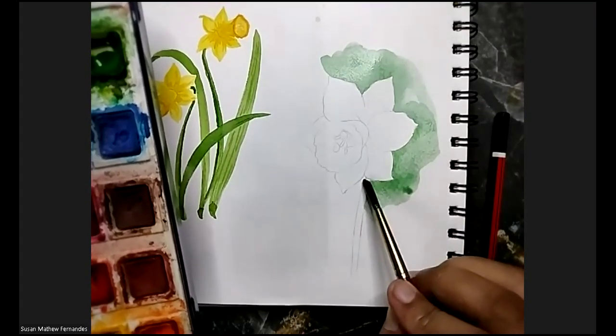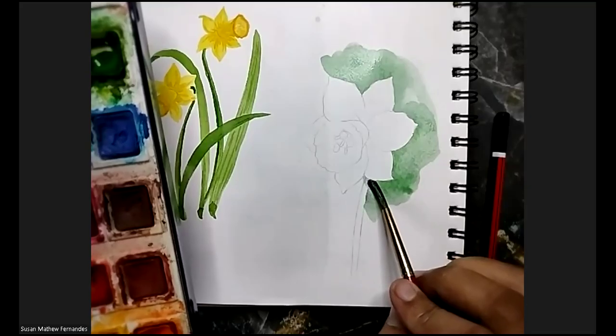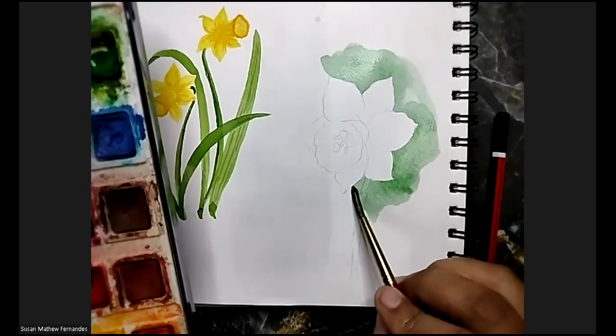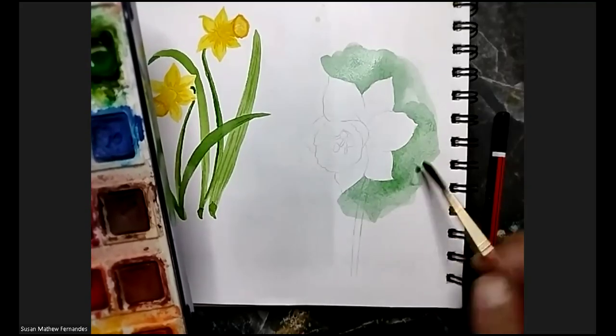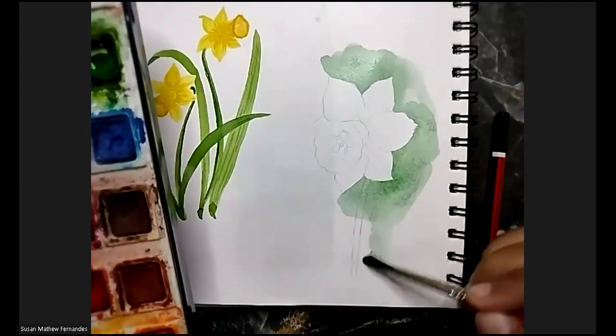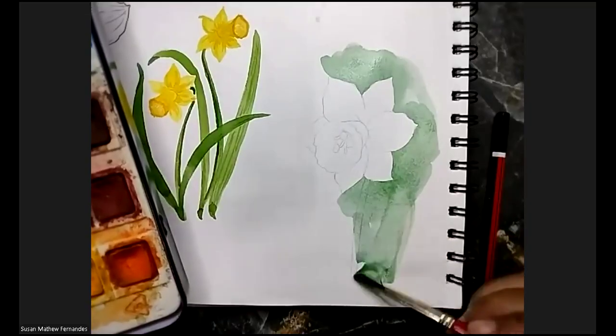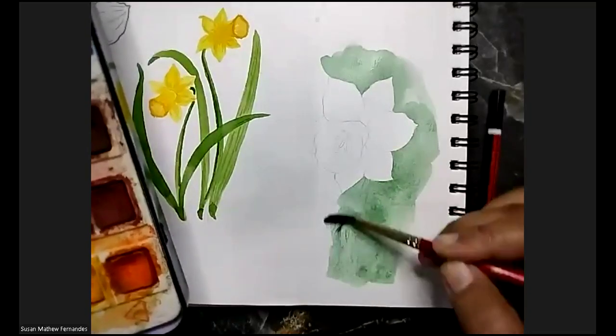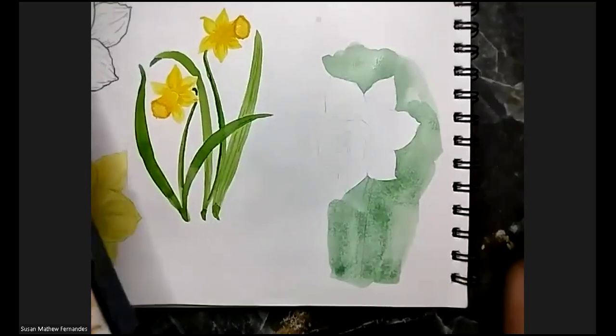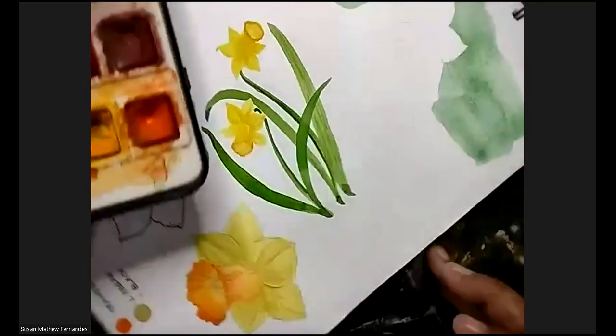You can actually go over the stalk also, by the way, because the stalk is going to be green and we have no problem going over that. So go over the stalk also if you want. Sap green and cobalt. That's how you get it. Green and cobalt, sap green and cobalt, yes.